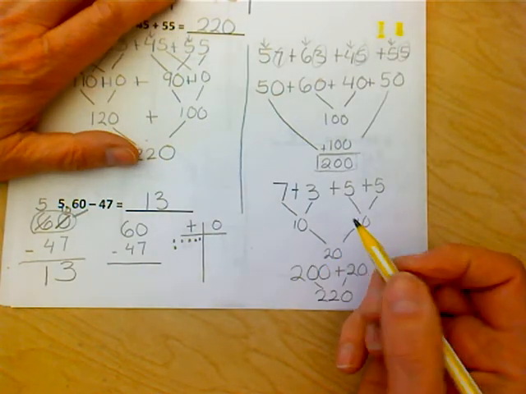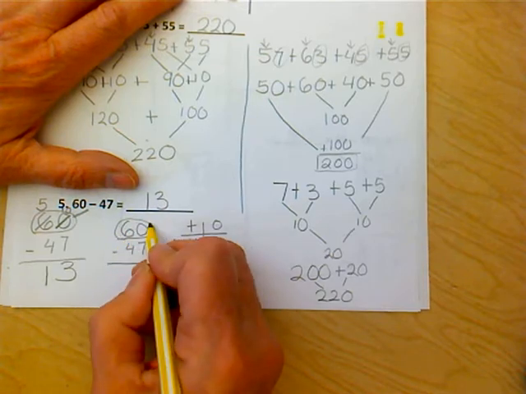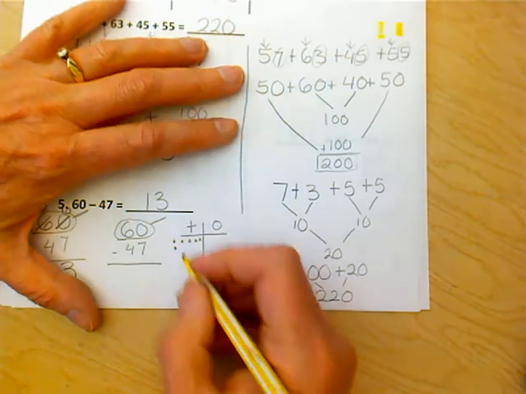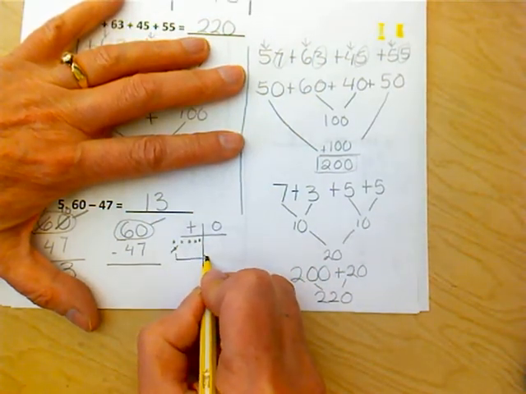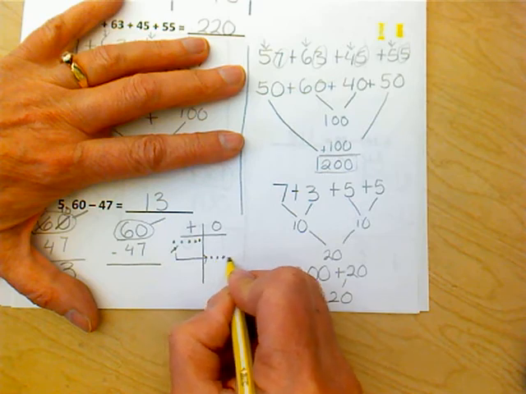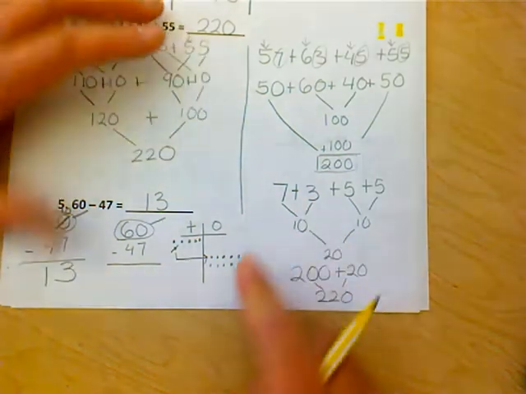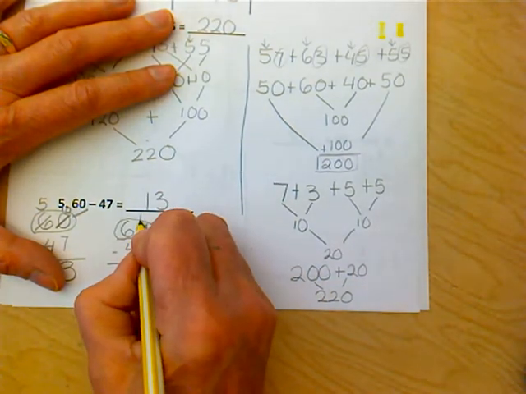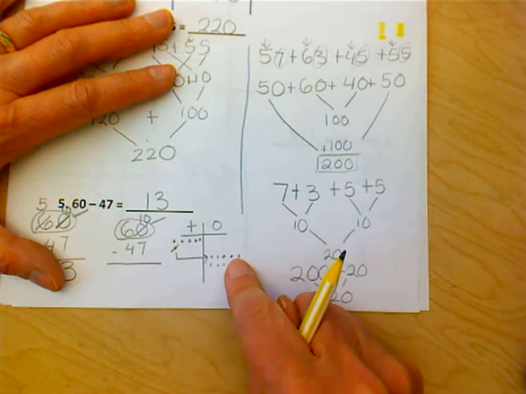I have to ask myself the question, can I take 7 ones away from 0 ones? And I know that I cannot, so I'm going to have to decompose a 10. Here it goes. 1, 2, 3, 4, 5, 6, 7, 8, 9, and 10. So instead of having 0 ones, I now have 10 ones. And I've decomposed a 10.